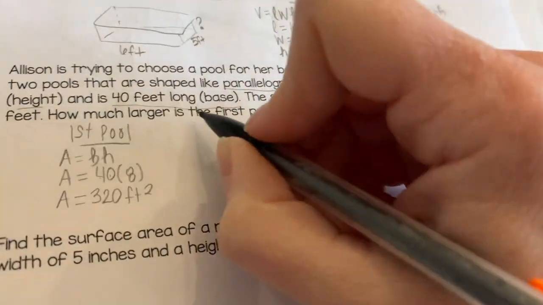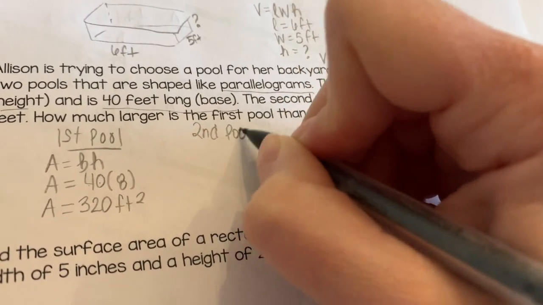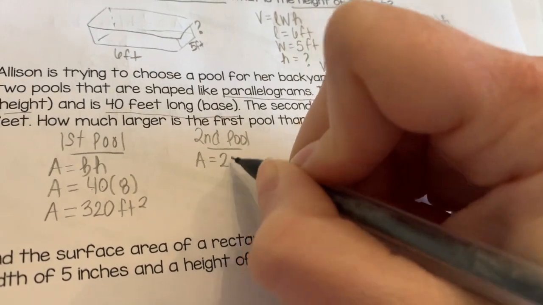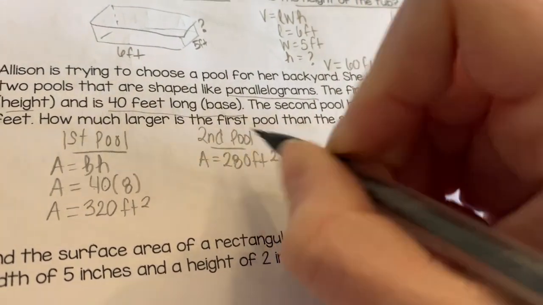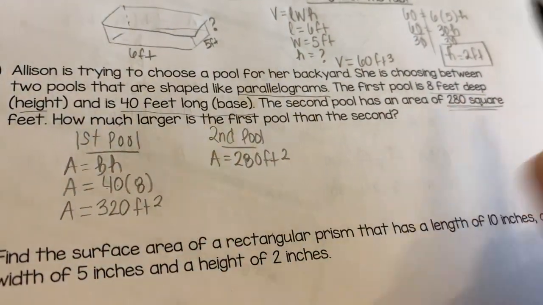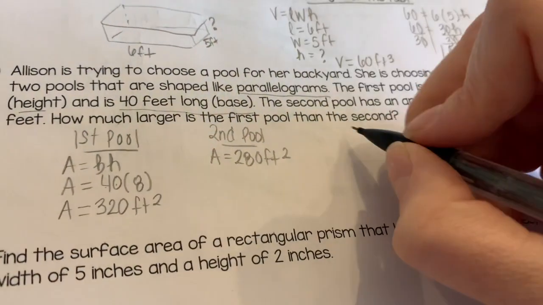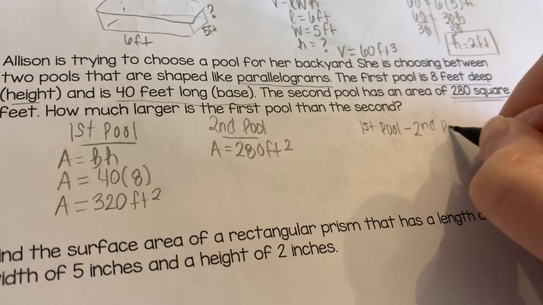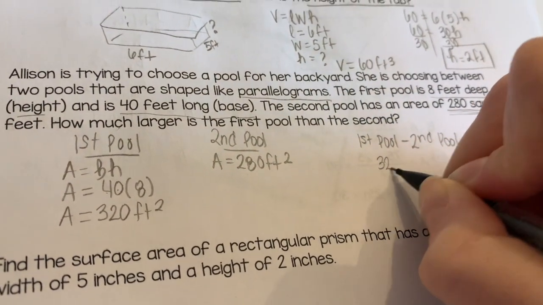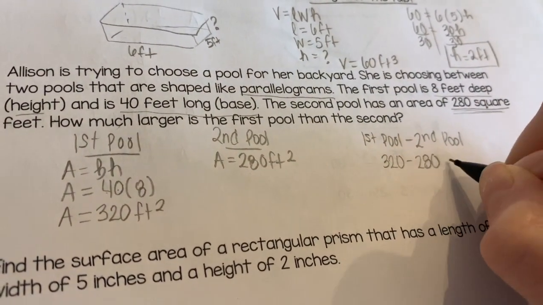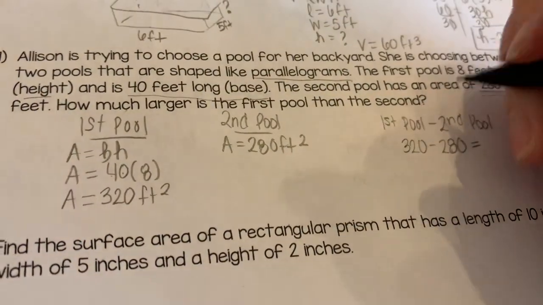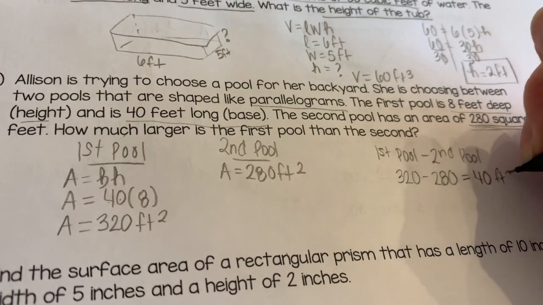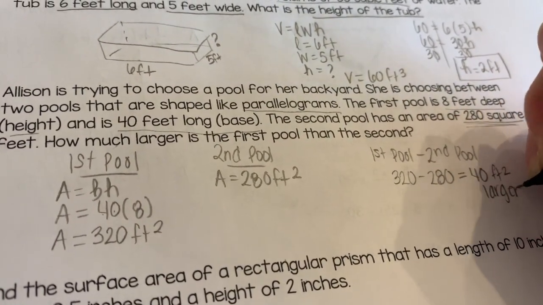The second pool, they're telling us that the area is 280 square feet. So they just want us to figure out how much larger is the first pool than the second pool. So we're just going to do first pool minus second pool. So that's 320 minus 280. Okay, so this gives us 40. So it's 40 square feet larger.